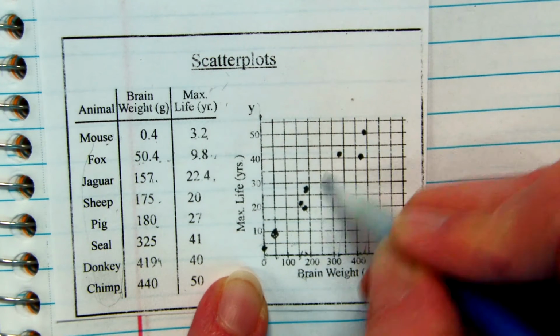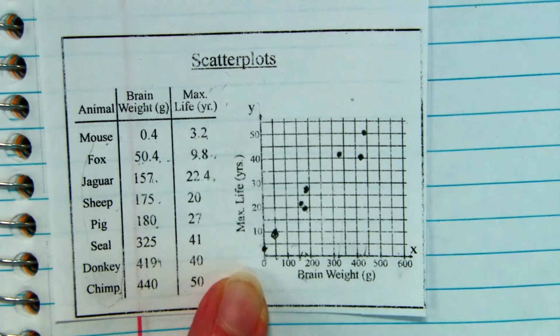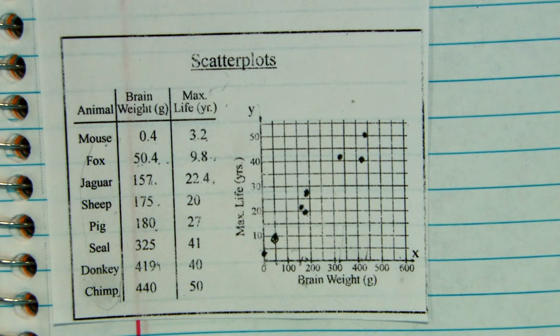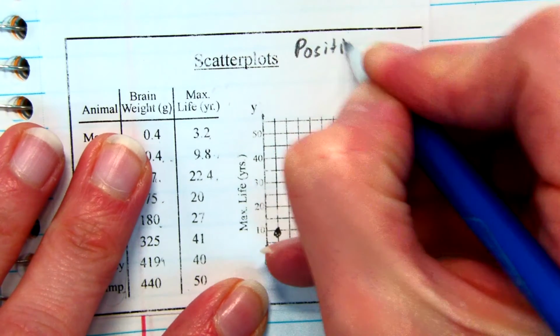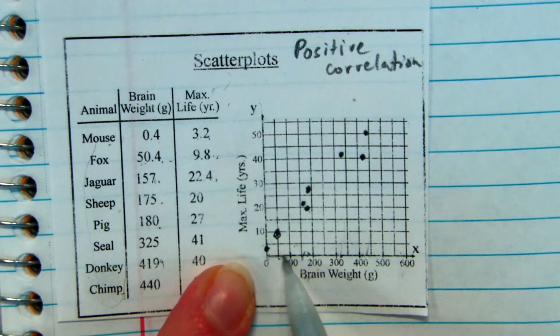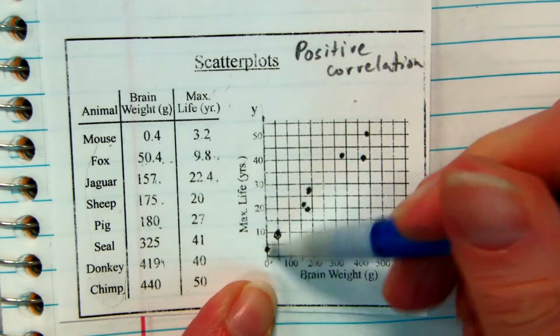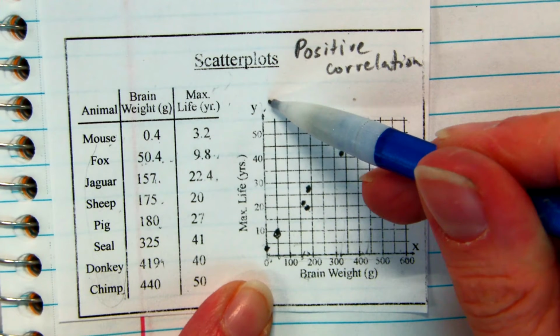So we do not go through and connect all these dots and make a wavy line graph. But we are going to do a trend line. So is that like the correlation? We can talk about correlation first. Looking at your example, would you call this positive correlation, negative correlation, or none? Positive, because it's going up. So let's write that up here. We definitely see a positive correlation. What that means is as the brain gets bigger, they live longer. So as your independent variable gets bigger, the dependent is also growing.